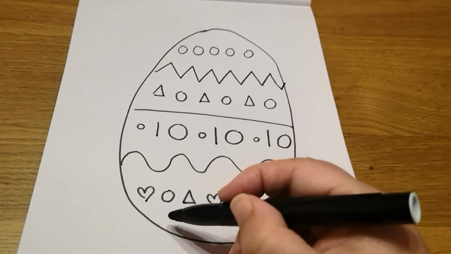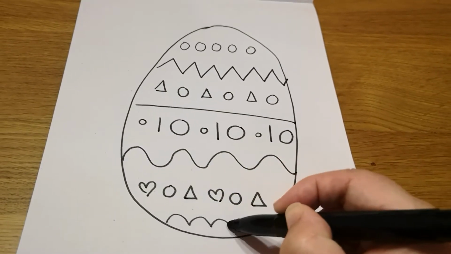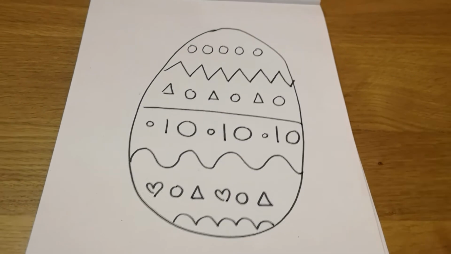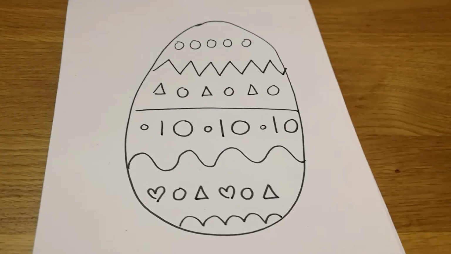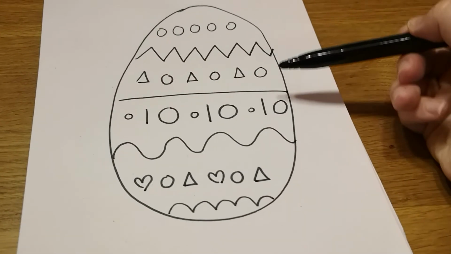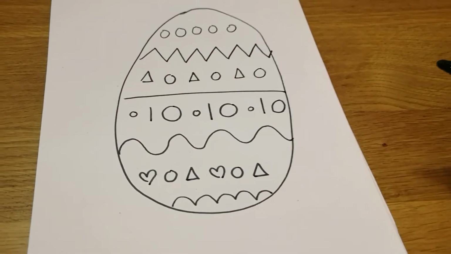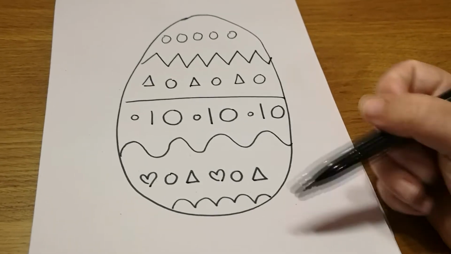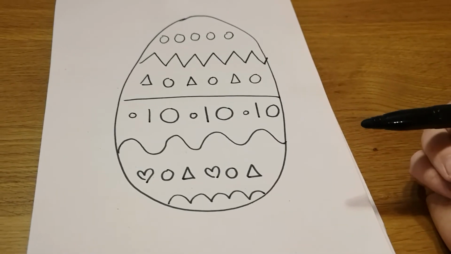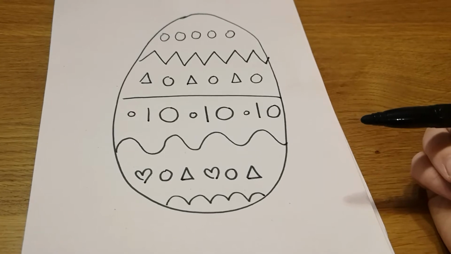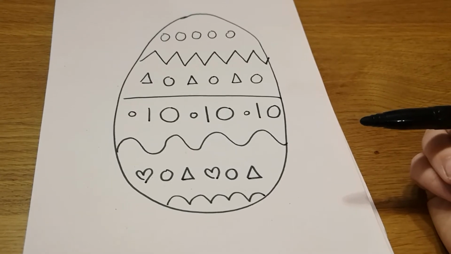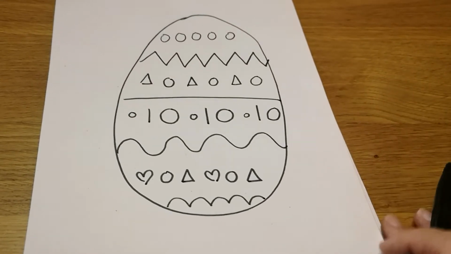And now just to finish off at the bottom, I'm going to do a little bouncy line. There's my Easter egg with my pattern. So I've done 1, 2, 3, 4 different repeating patterns on my egg. Now yours can look like mine, or it could have your own patterns on it. You might even choose to do colourful patterns. I'd love to see some of your patterns.